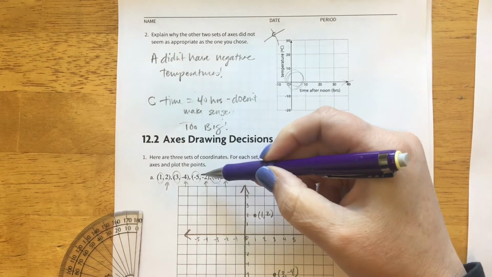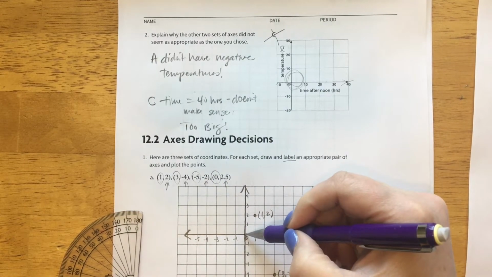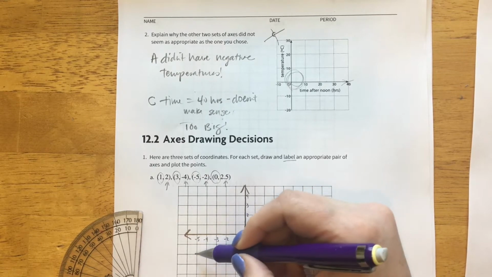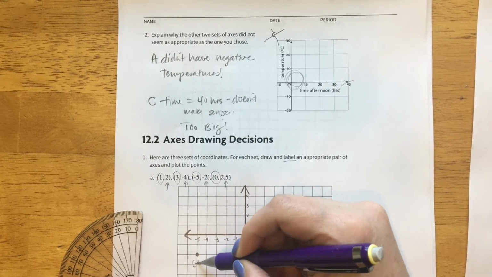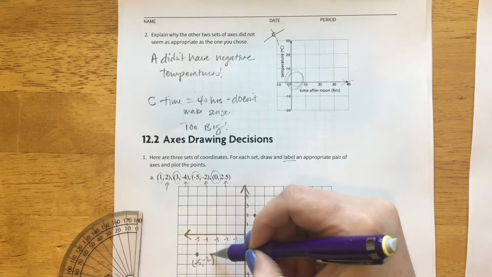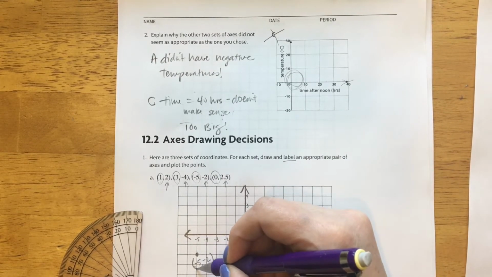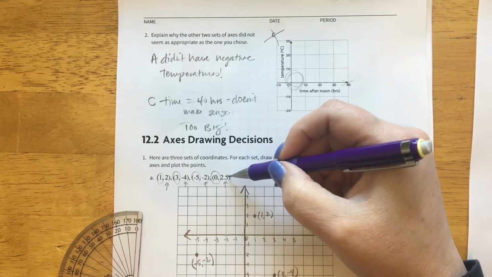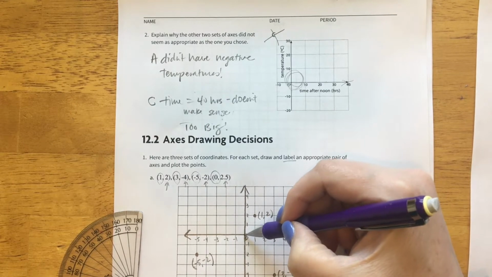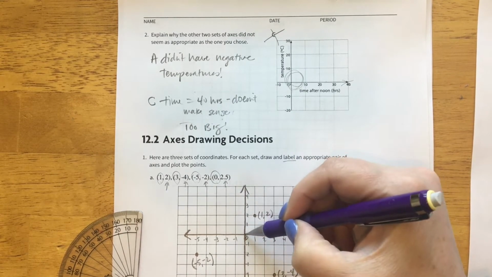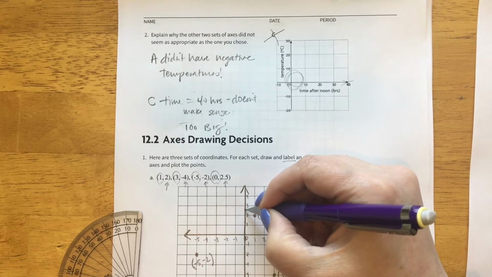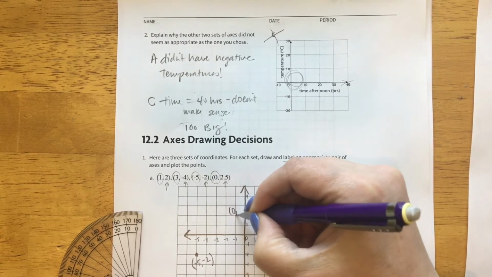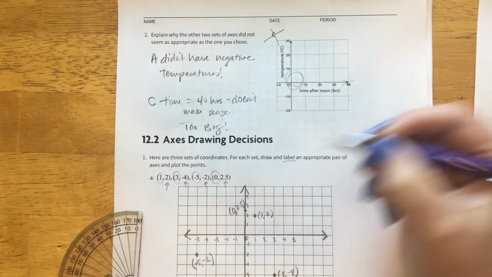My next one is at -5, -2, so I'm going to go to -1, 2, 3, 4, 5, and -1, 2. -5, -2. Okay, my parentheses are looking skewed. My last one is at 0, 2.5. So 0 means I don't go left and right at all, but I do go up 1, 2.5. So we're going to be right on the y-axis at 0, 2.5.